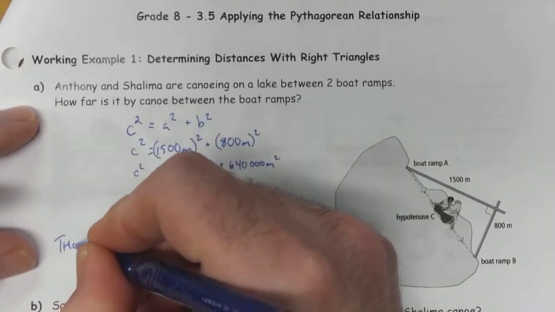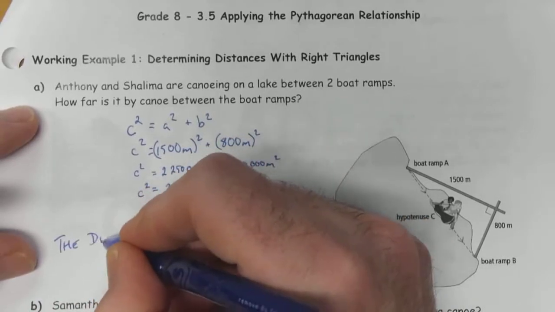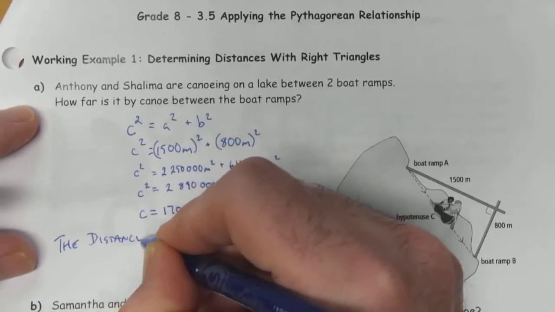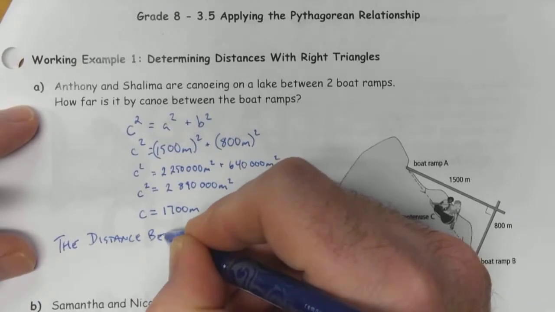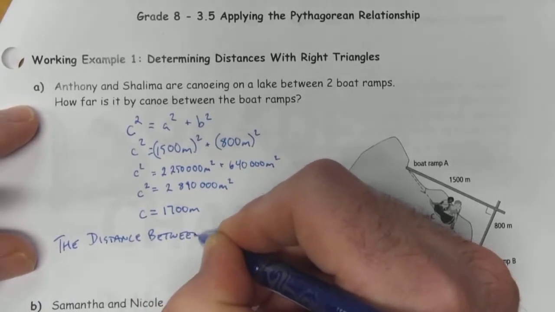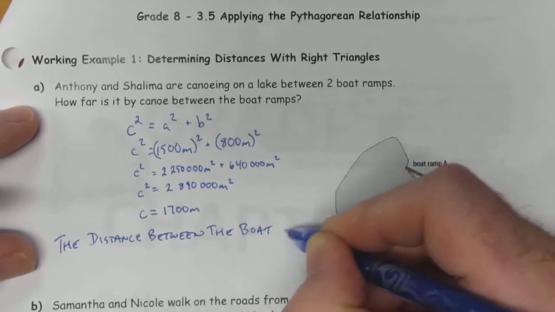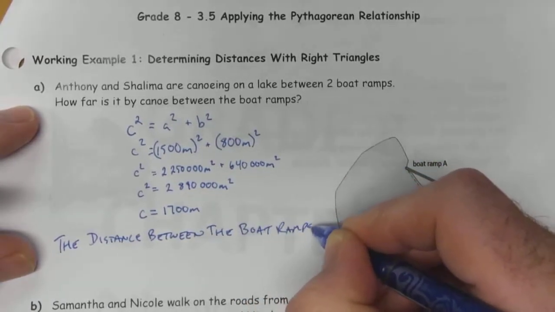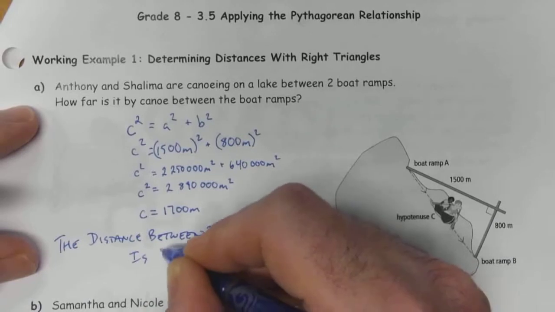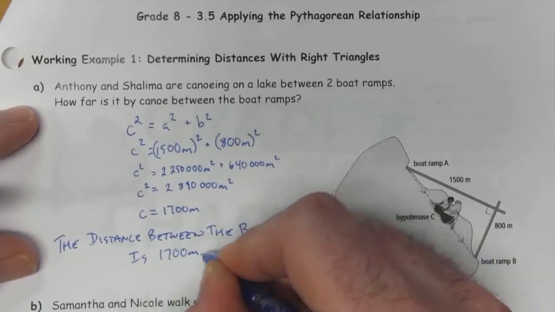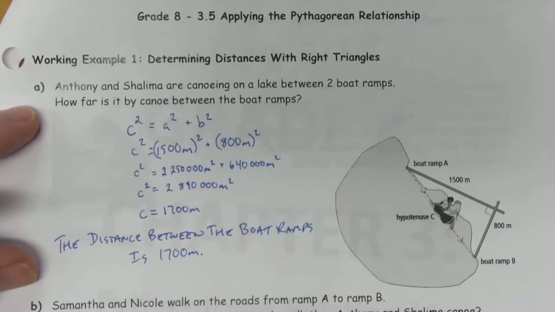So the distance between the boat ramps is 1,700 meters. So that's one example.